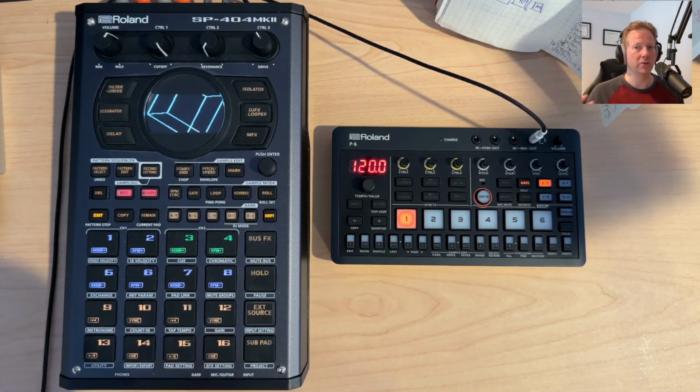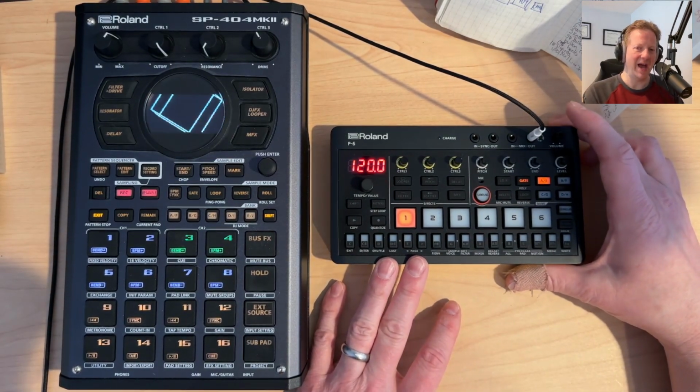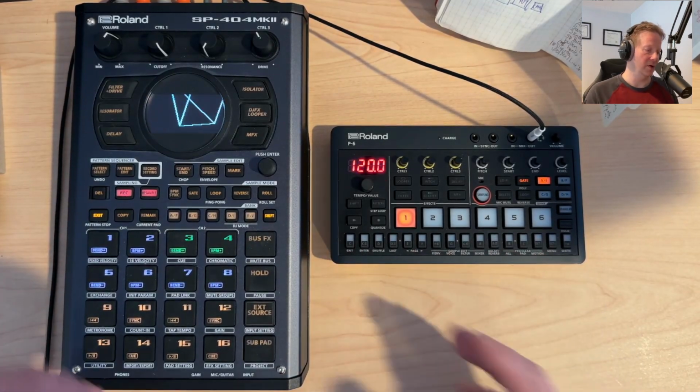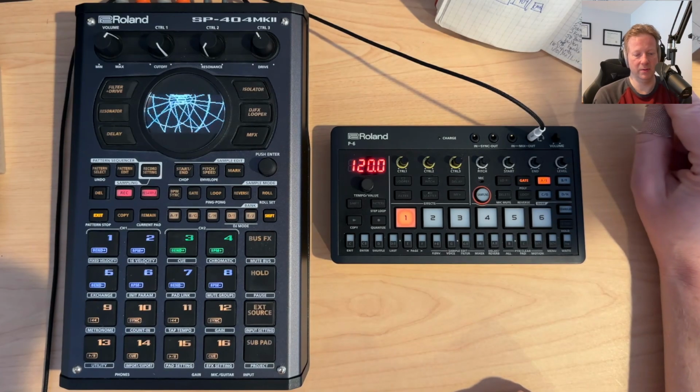On the flip side, if that's what you're looking for, I think you're going to get a much better pattern programming generative experience out of the P6 than you will out of the SP404 Mark II. What else do we have?